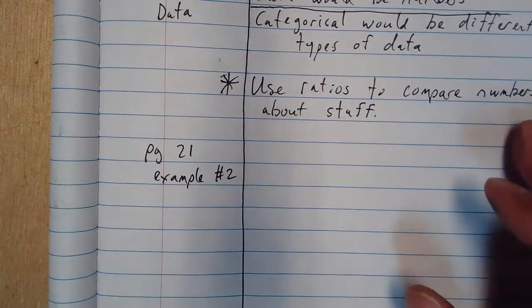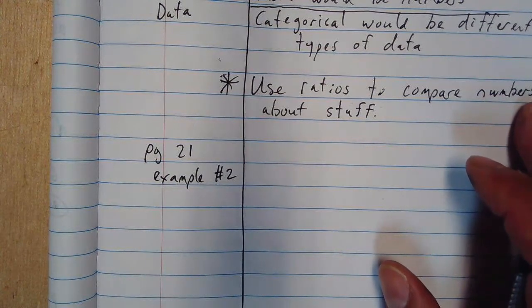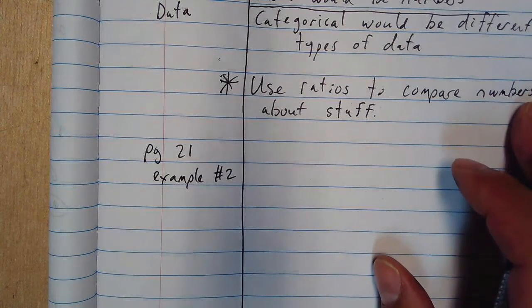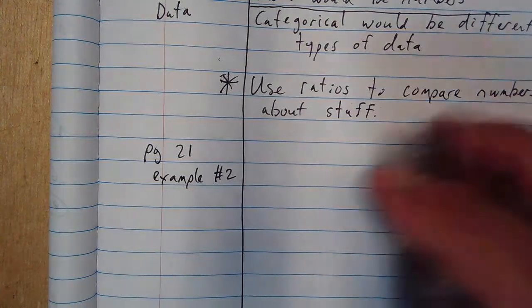Okay, I'm going to read the problem to you. Several students named their favorite flavor of gum. Write the ratio that compares the number who chose fruit to the total number of students. Fruit to the total number of students. Okay, all right. Write the ratio.